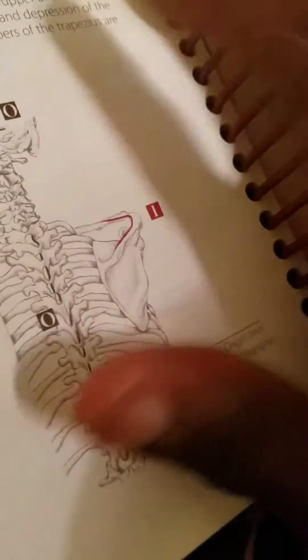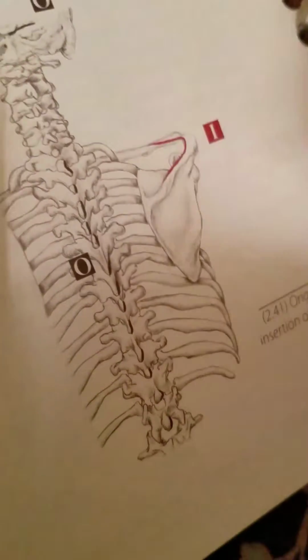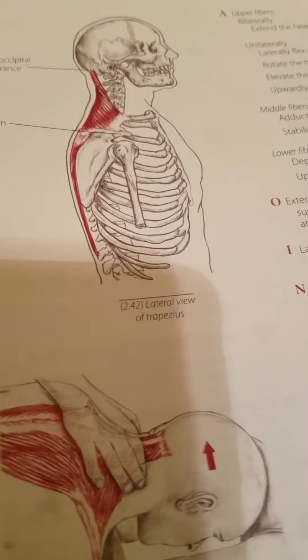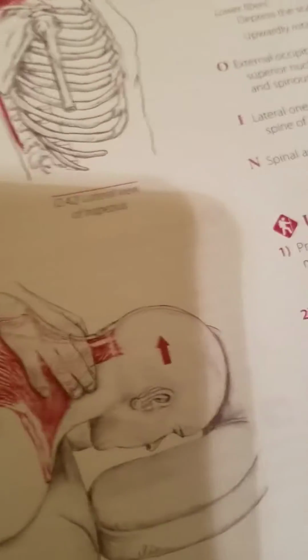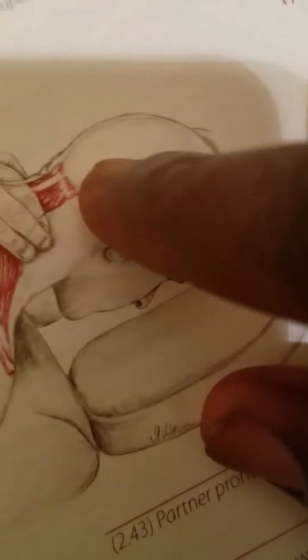As you can see, here's a lot of the origins. The base of the occipital, here are the thoracics, inserting to more of the scapular region. Let me show another picture here. This is in the book, the model palpating it, feeling for it. You see these areas right here, at the base of the skull.